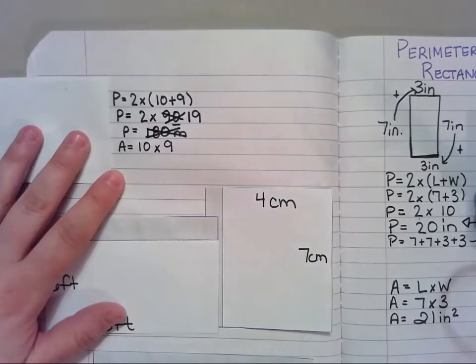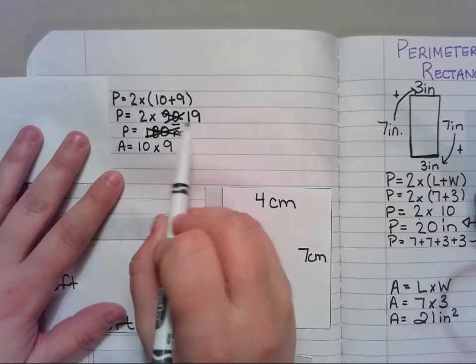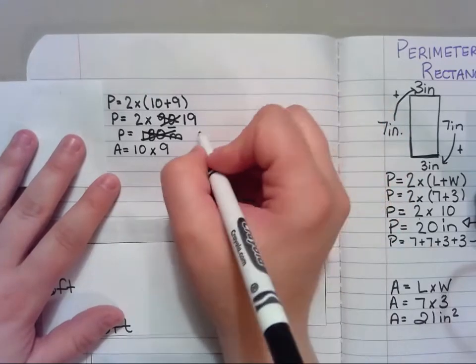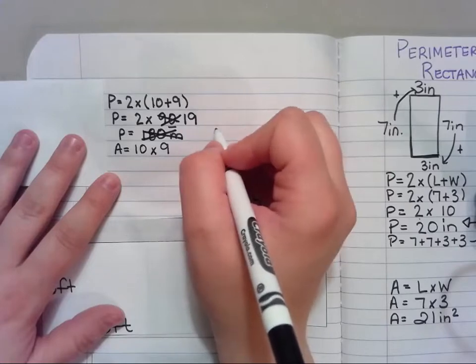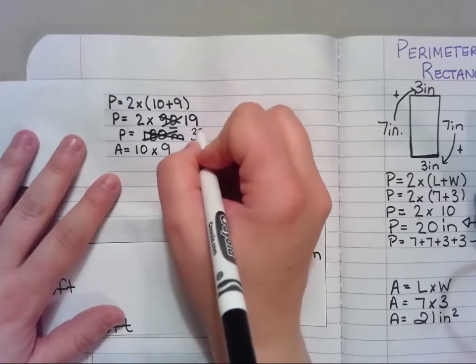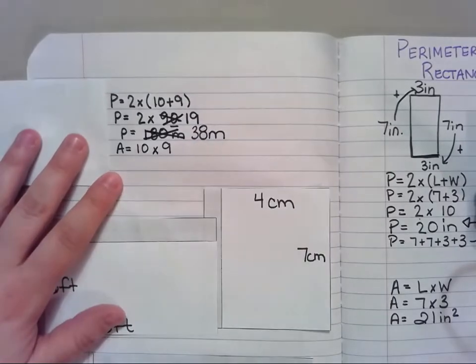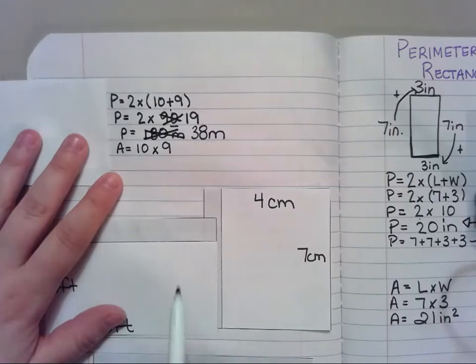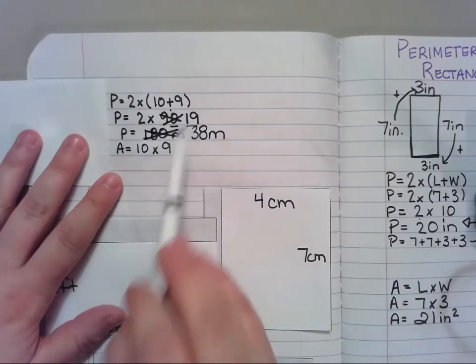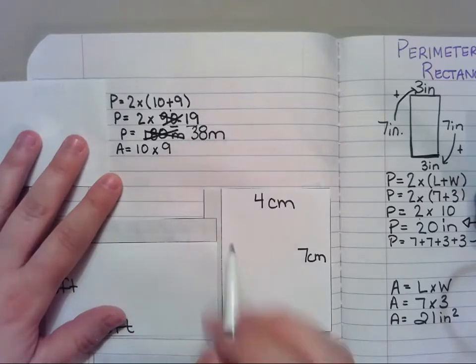Some of you probably already caught that. I even made the mistake on my first entry. 10 plus 9 is 19. 2 times 19 is not 180. 2 times 19 is 38 meters. Please forgive your teacher for making that mistake. I multiplied when I should have added. 2 times 19 is 38 meters.